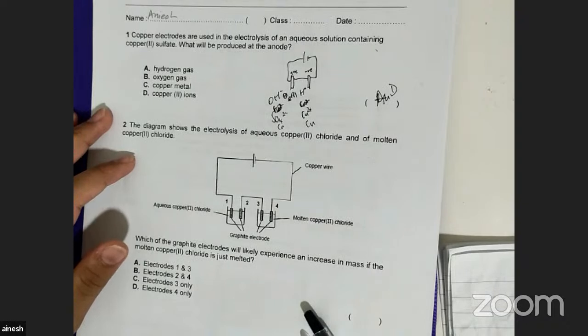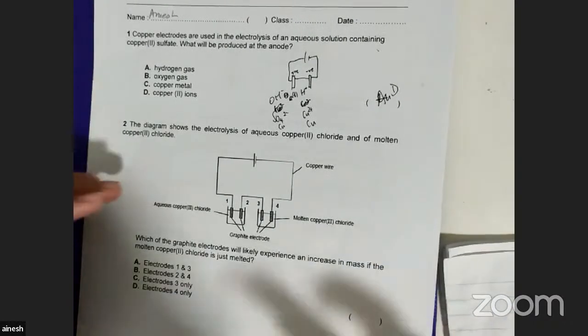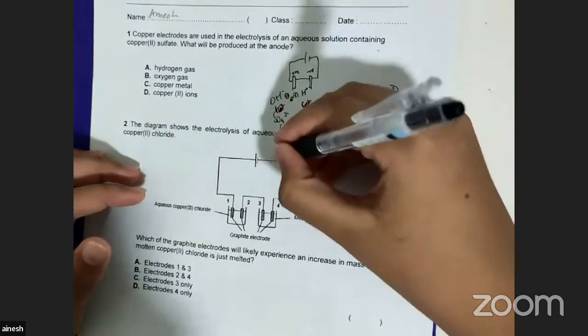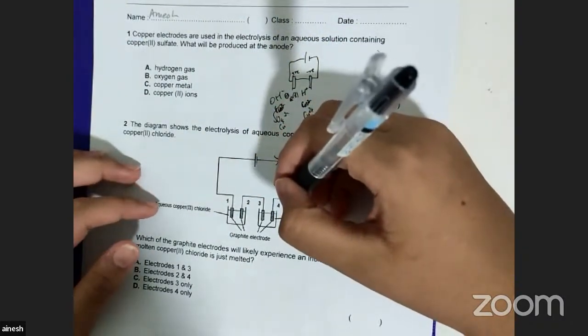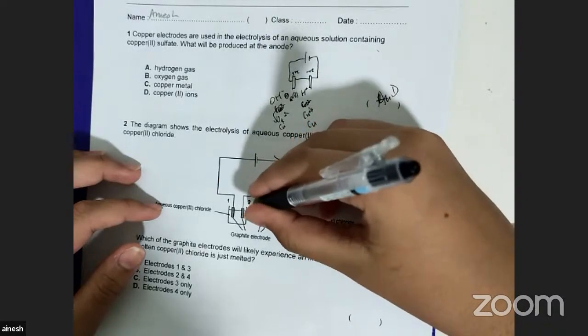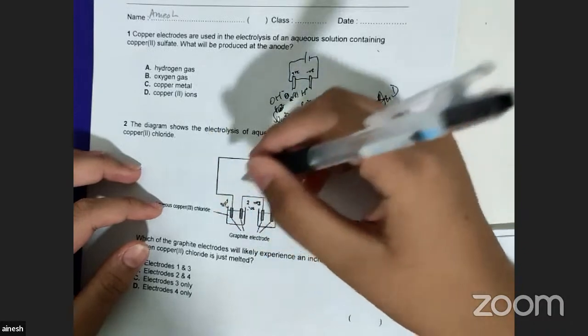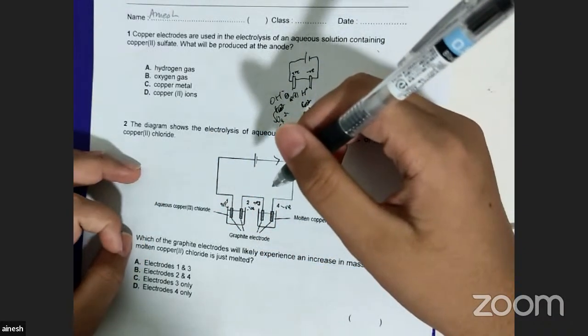Okay, Anish, come on. Electron flow. First electron flow. Come, write down. Currently 5. Right, and then your candidates, please.